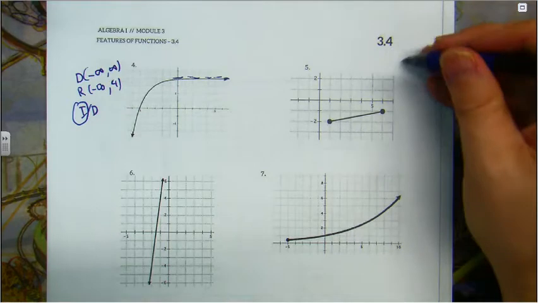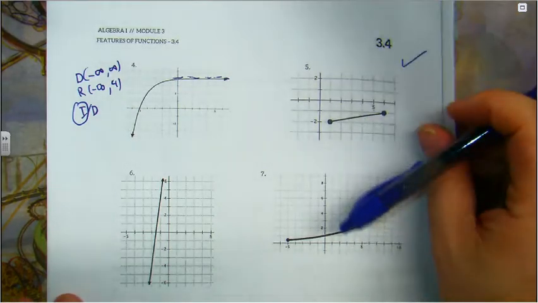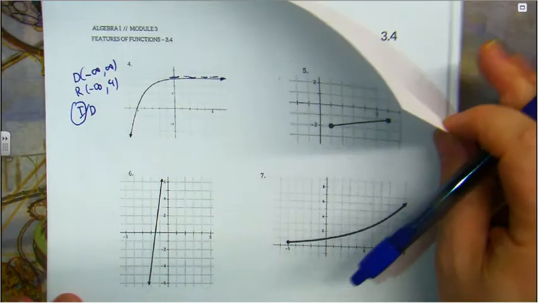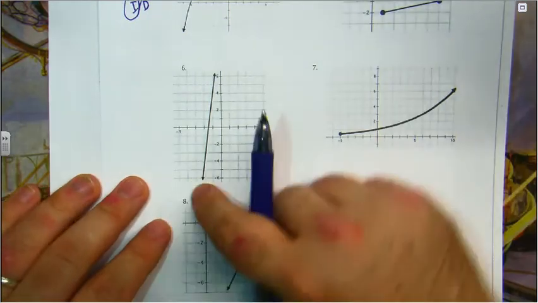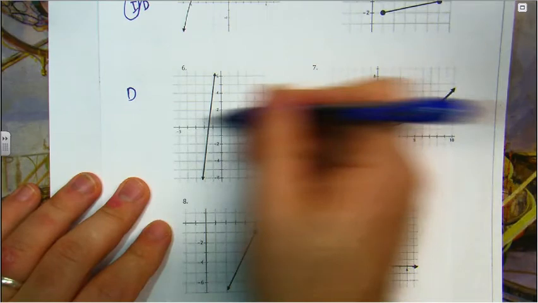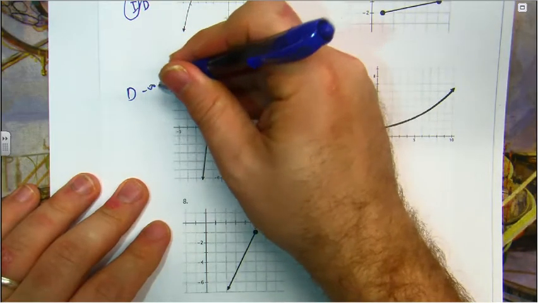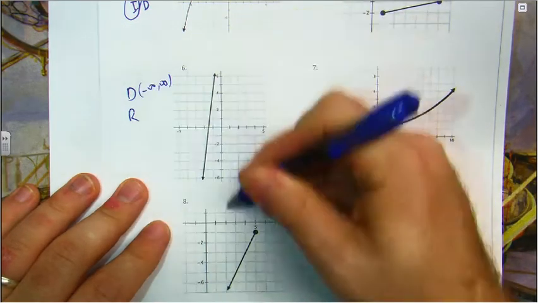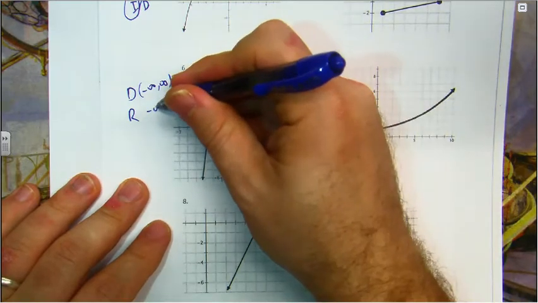Okay. This was on the quiz, so I'll skip this one. But let's go to number 6. Okay, number 6 is a linear. So our domain, we know it would go on forever and ever, so -infinity to infinity. Our range, those arrowheads again tell us -infinity to infinity.